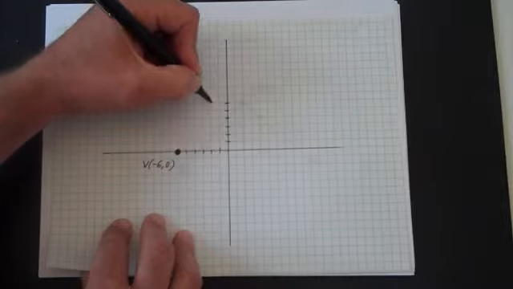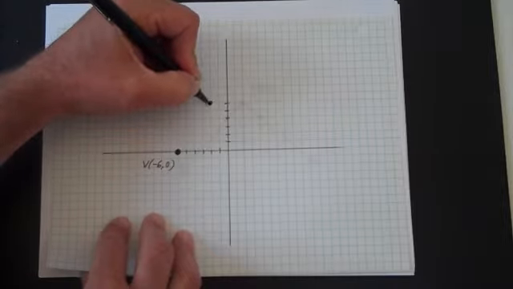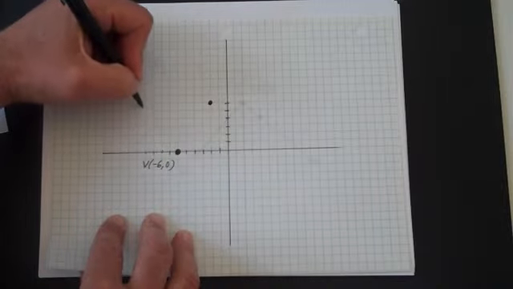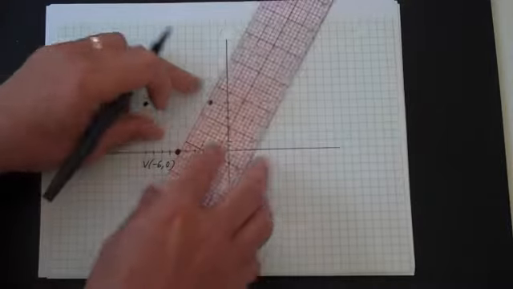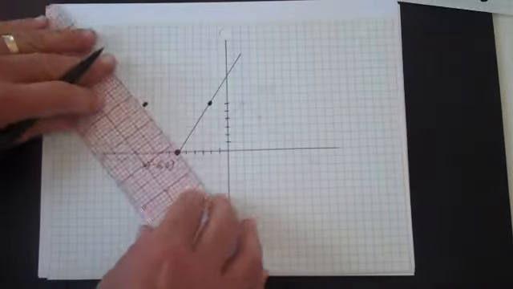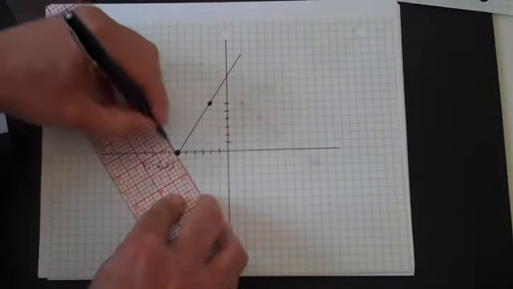Minus 2 and 6. And minus 10, 6: 6, 7, 8, 9, 10, and 6. Then simply draw a line.